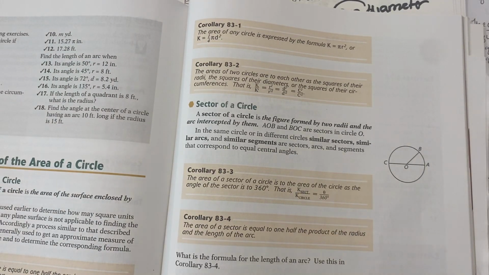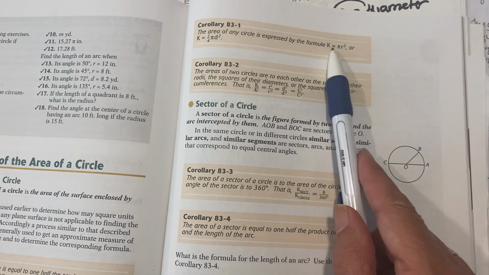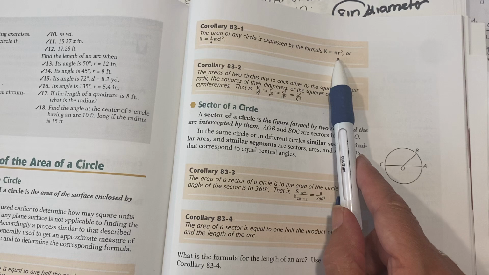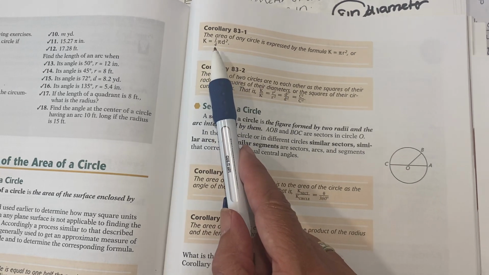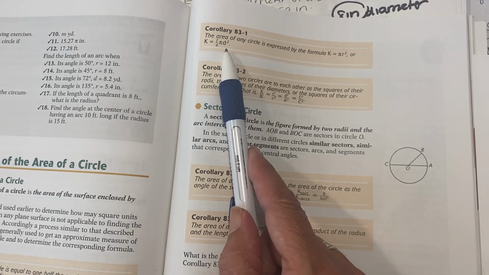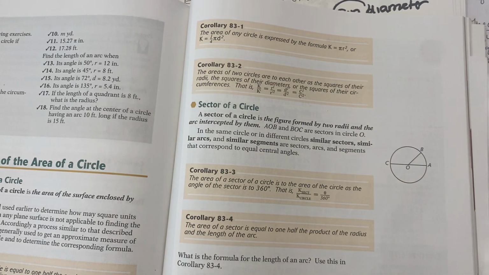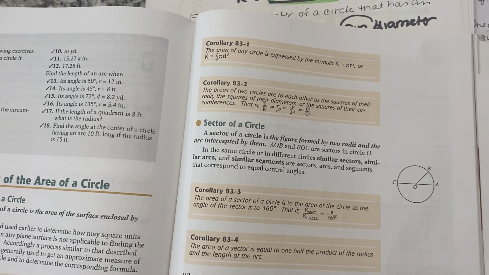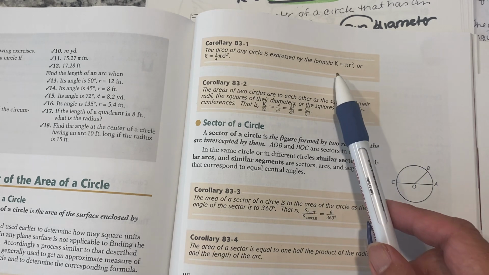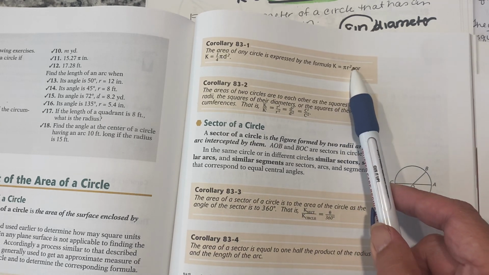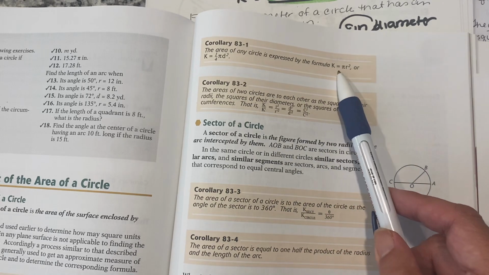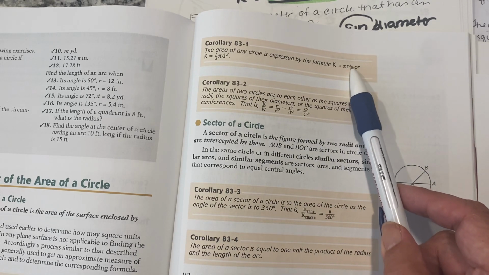Corollary 83.1 says, the area of any circle is expressed by the formula K equals pi r squared, or K equals 1/4 pi times the diameter squared. Those two formulas we've got to know. In fact, you're probably familiar with this because they start teaching it in grade school. Basically area equals pi r squared. The area of a circle is pi times r squared, where r is the radius.